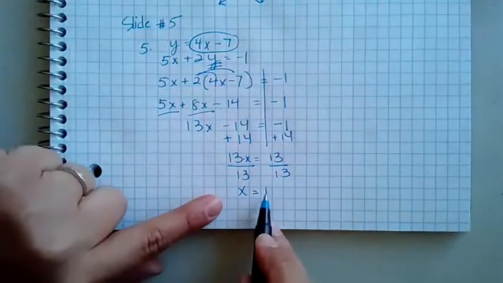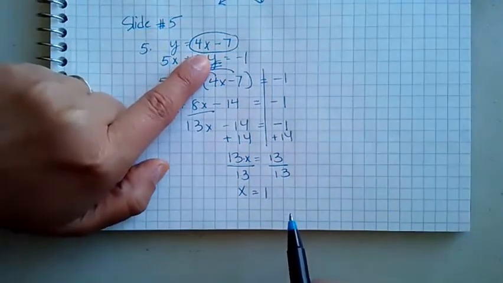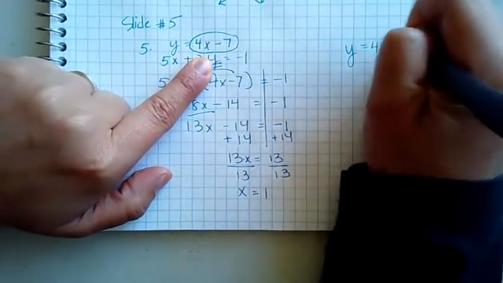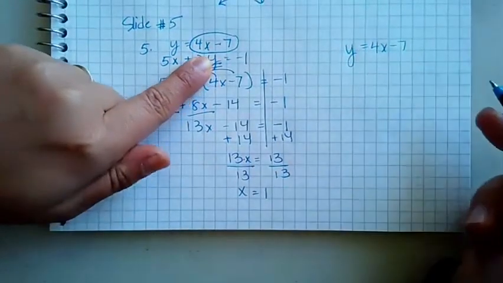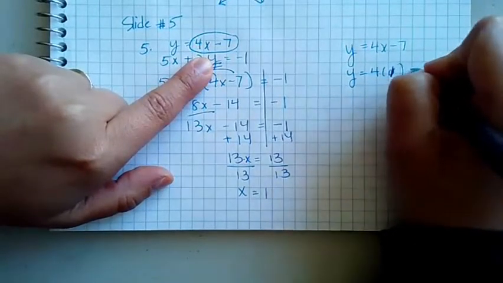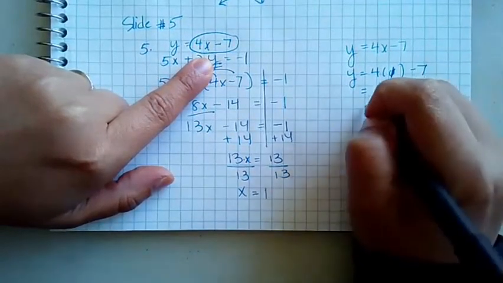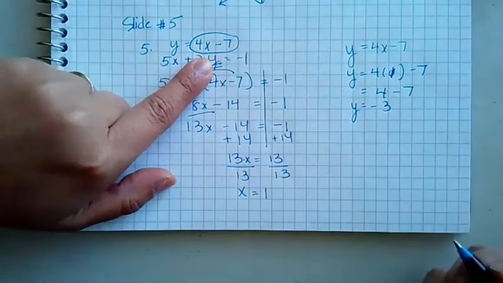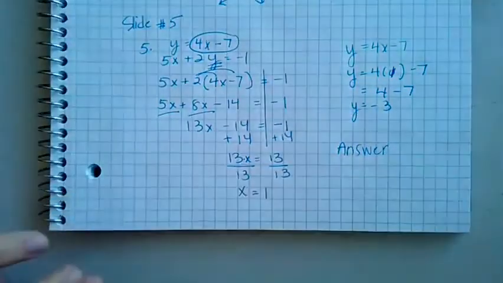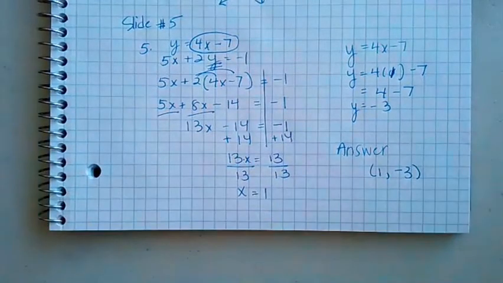I can use that to find what my y value is. I could plug that into either of these. This one's already rearranged to get y alone, so let's plug it in for that. So y equals 4x minus 7, and instead of x, I know that x equals 1. So y equals 4 times 1 minus 7, and 4 times 1 is 4, and 4 minus 7 is going to be negative 3. My answer is a coordinate. It's the point where these two lines cross, right? And that's going to be the x value and the y value. All done.